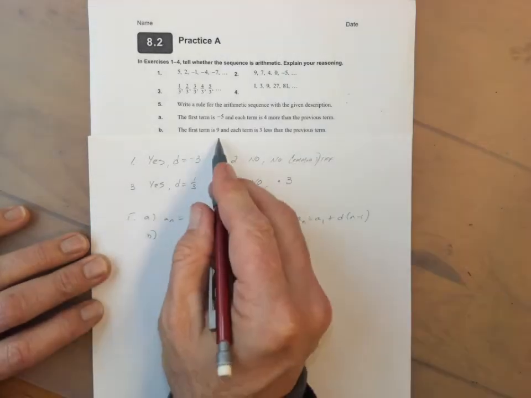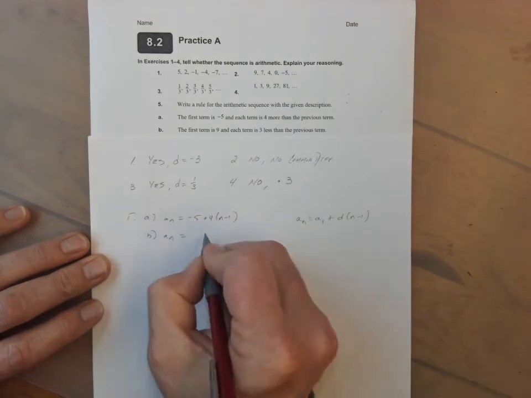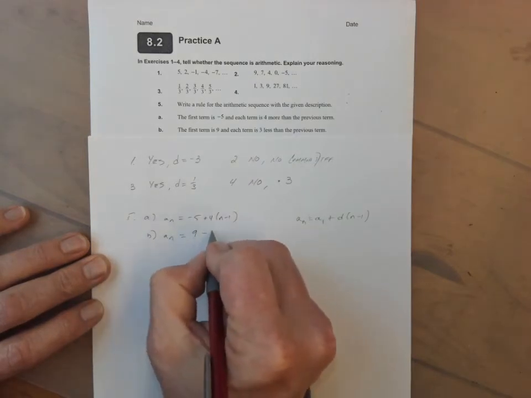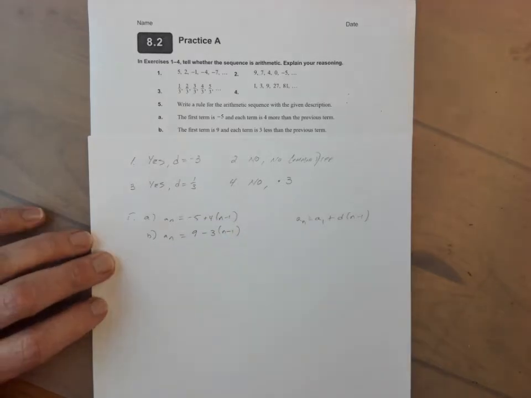And for b, first term is 9, and then each term is 3 less, so we're going to subtract. Our common difference would be negative, so you'd have -3 times n minus 1.